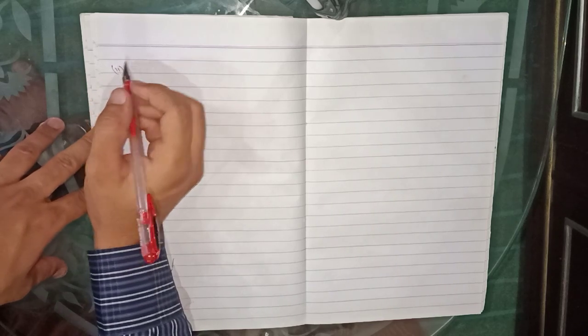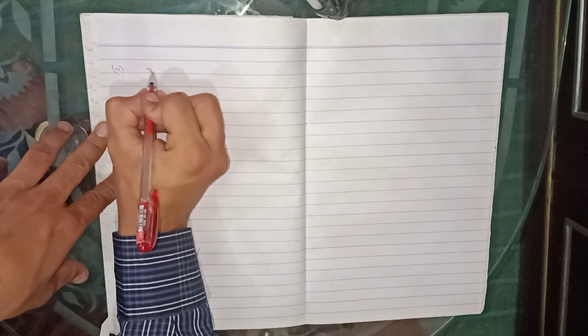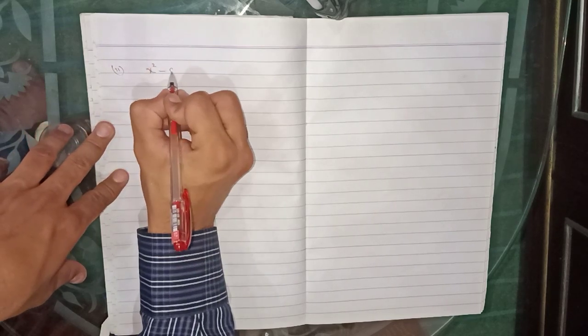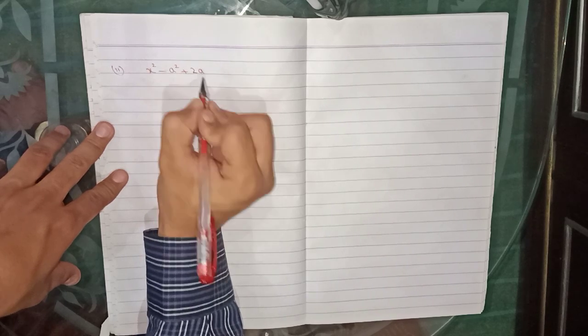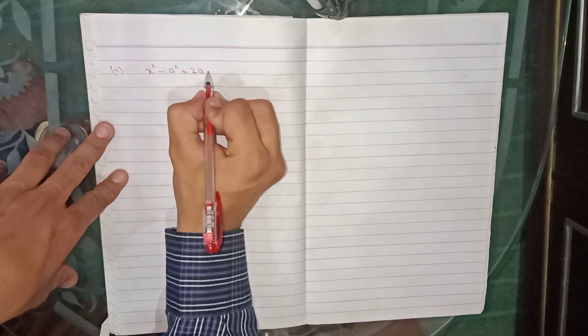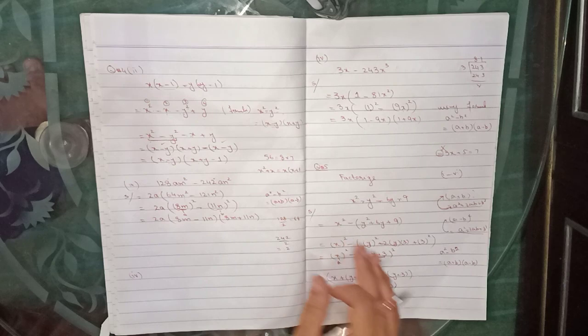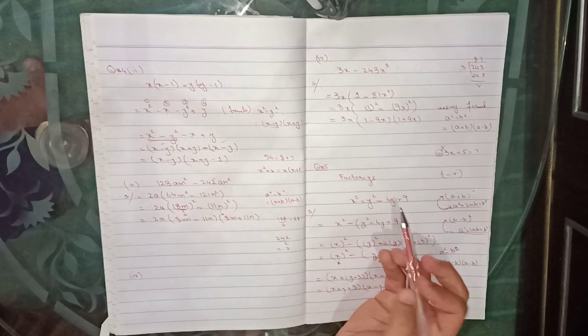x square minus a square plus 2a minus 1. This is the second part. Okay, again see that x square minus a square plus 2a minus 1. First what we need to do, I'll explain in the last question. We have to take something common.